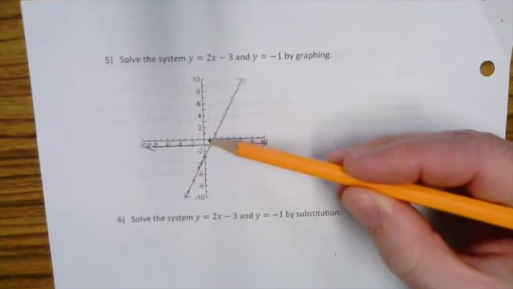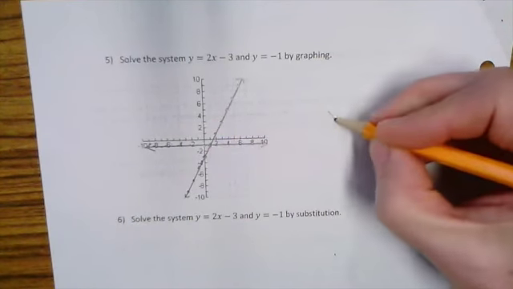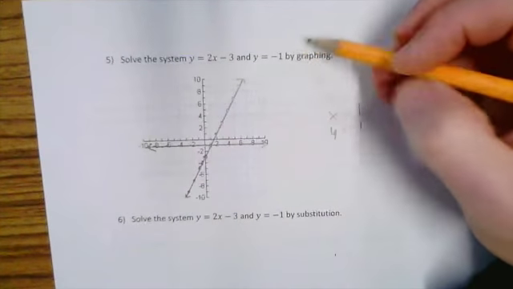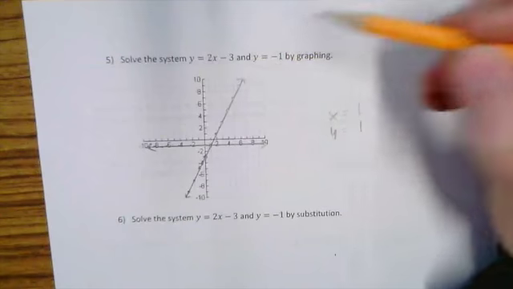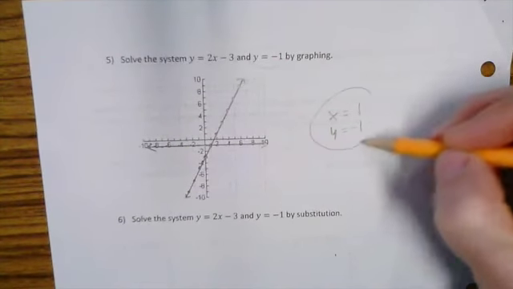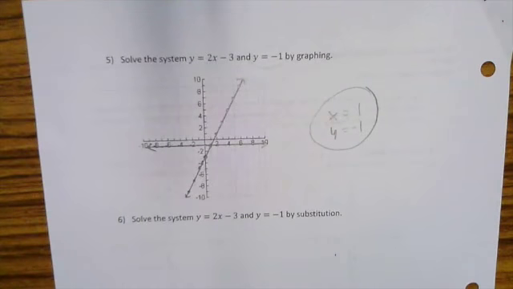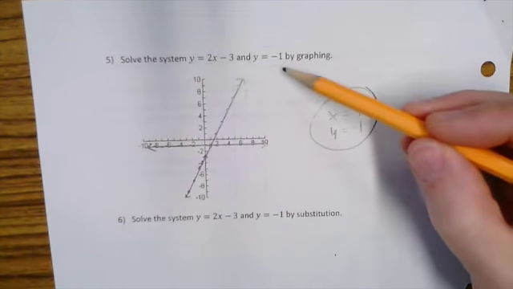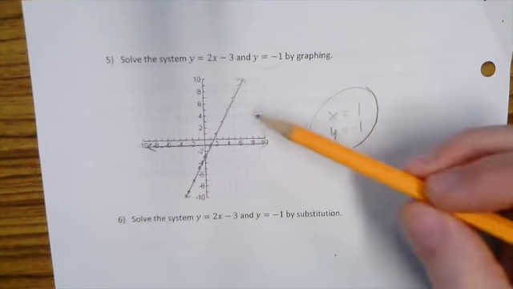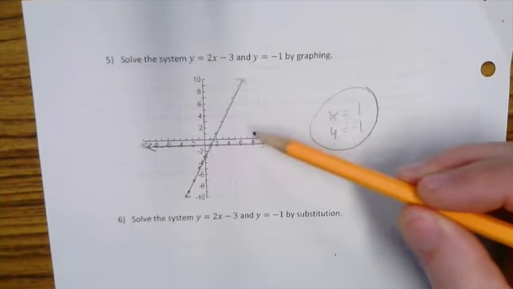Well, that is x equals 1, and y equals negative 1. Interestingly enough, in the equation, one of the solutions was already given, so we just had to find the other one, x equals 1 and y equals negative 1. Okay, so the fact that we already know one solution in this one is interesting because we can use that. We don't have to use graphing to be able to solve this equation.